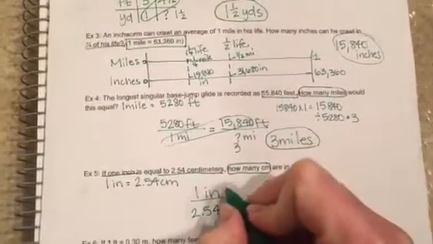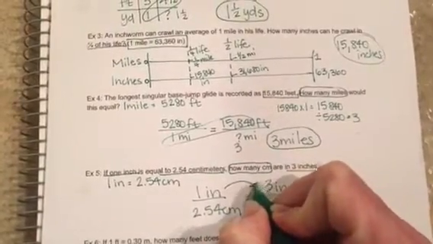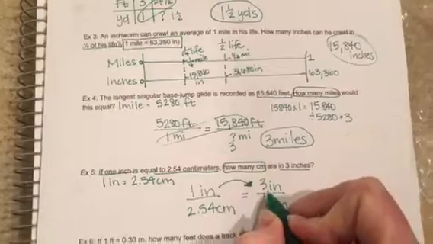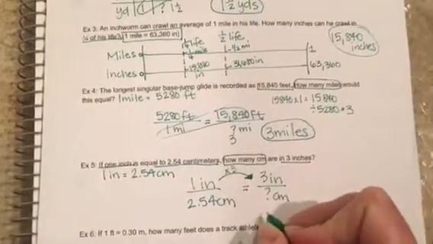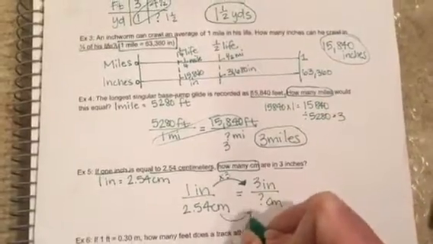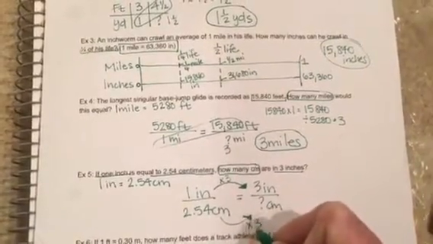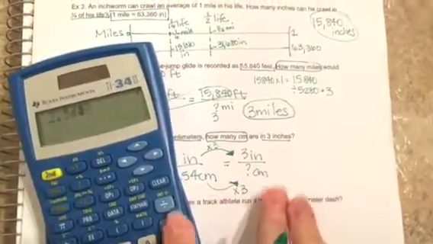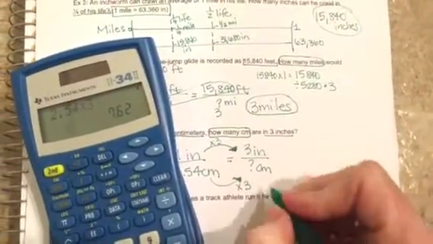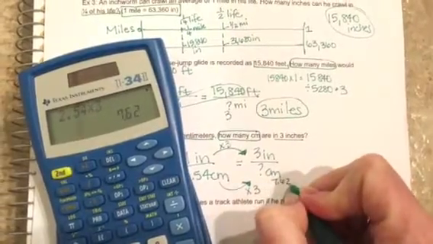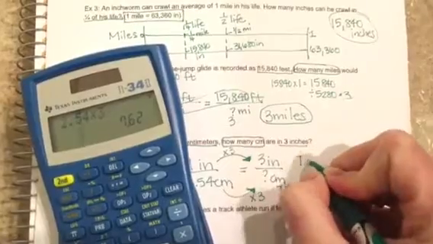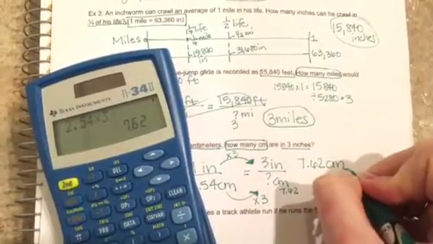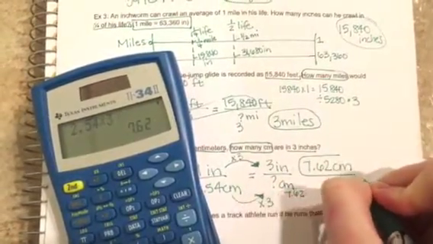Now I'm going to argue that this one is a pretty easy one, because I know that I can get from 1 to 3 multiplicative relationship by doing times 3. So that means to get my answer here, all I have to do is multiply times 3. So 2.54 times 3 gives me an answer of 7.62. And my answer is centimeters. Remember, it says how many centimeters. So it's 7.62 centimeters.